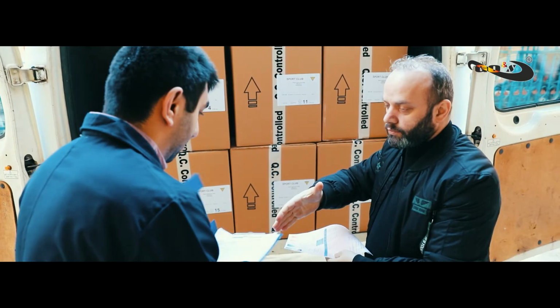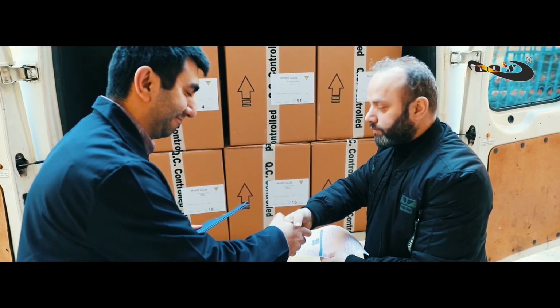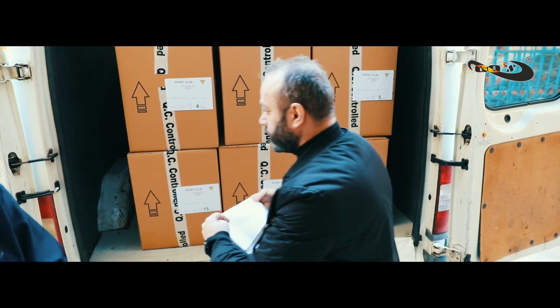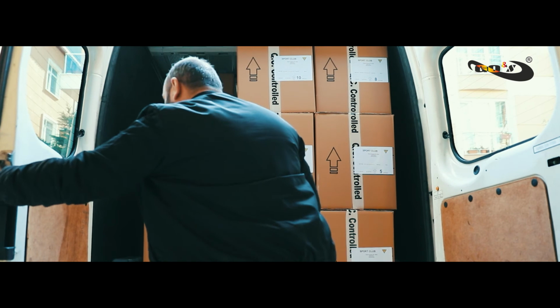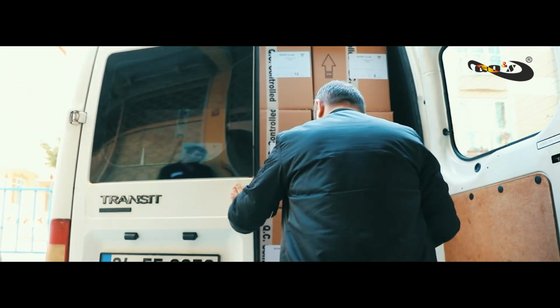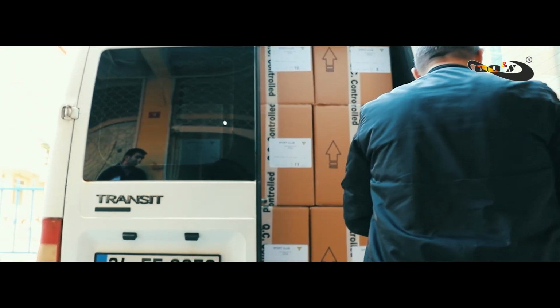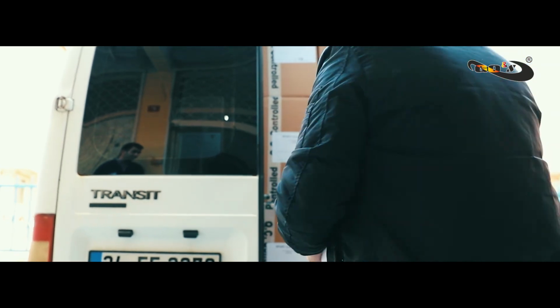The workers are loading the boxes on the truck. Driver is putting his signature on the delivery transport paper. Finally, our loaded truck is ready to go to our transport company warehouse.